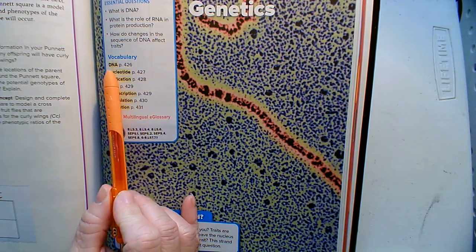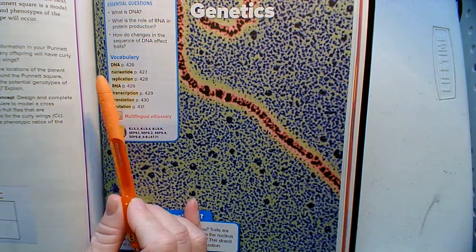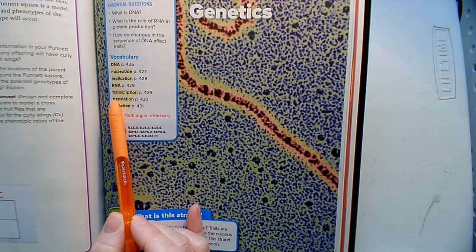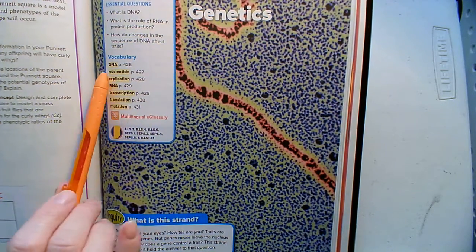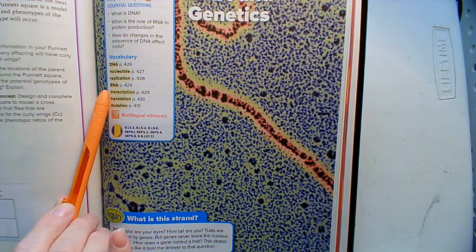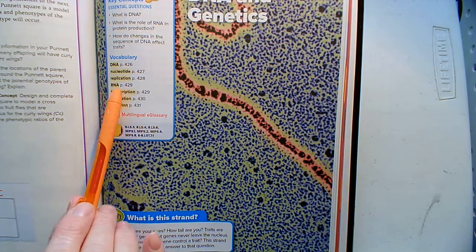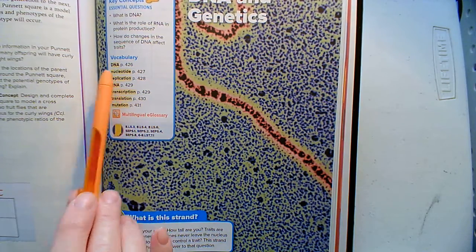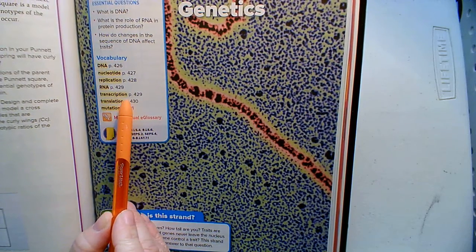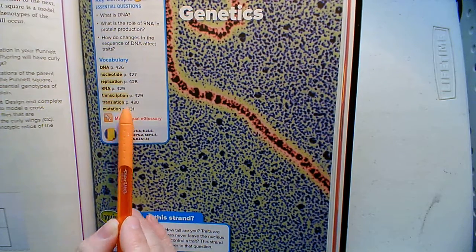So here are some important vocabulary words. DNA, which we've talked about, is deoxyribonucleic acid, nucleotides, replication, RNA, which, if DNA is deoxyribonucleic acid, RNA is ribonucleic acid. So the deoxy just means that it's missing an oxygen. It looks like RNA, but it's missing an oxygen from the ribose. Okay, let's see, transcription, translation, and mutation.